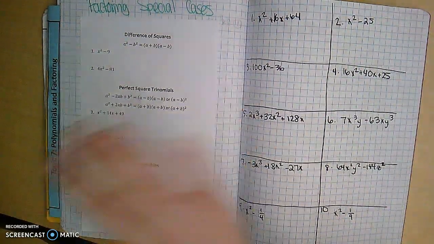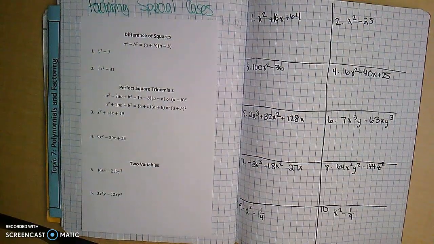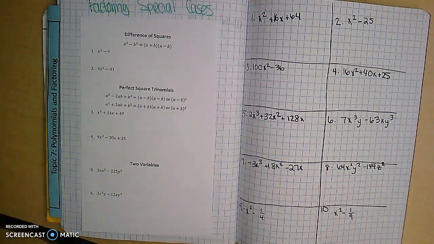Before I get into what we're going to be learning today, I do just want to mention a couple of housekeeping items. You have a couple of assignments that are due today. Your spiral review for the week is due, and also the 7-6 enrichment activity that I gave you earlier this week to complete. That's due today as well.